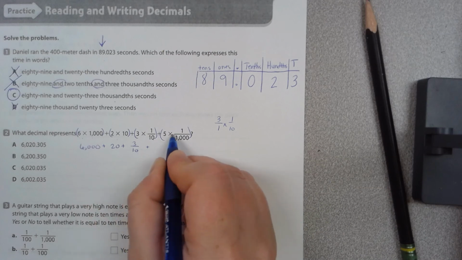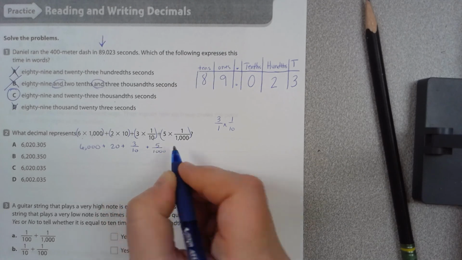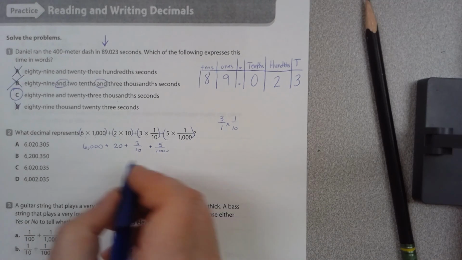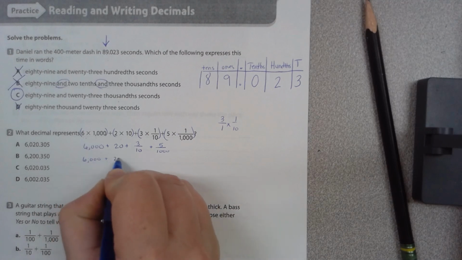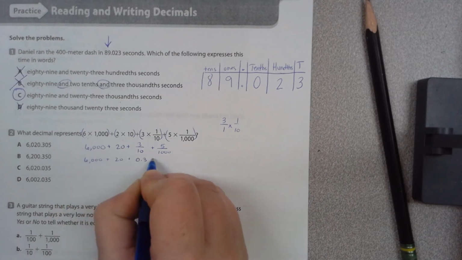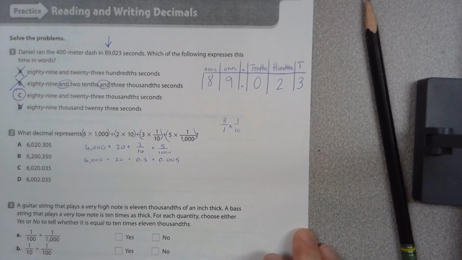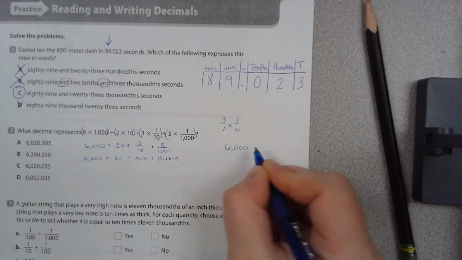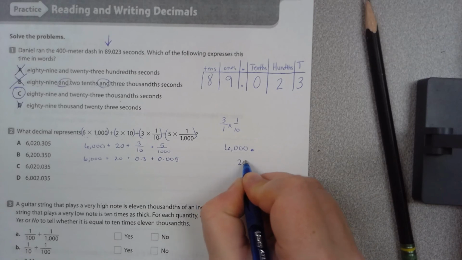Same thing right here. 5 times 1 is 5 over 1,000. Now, we have to write this out. I'm going to go ahead and just come right here and go 6,000 plus 20 plus 3/10 plus 5 thousandths. Okay, now let's line them up. So I have 6,000. Remember our little decimal at the end. 20.